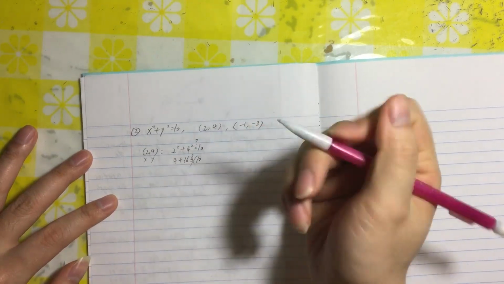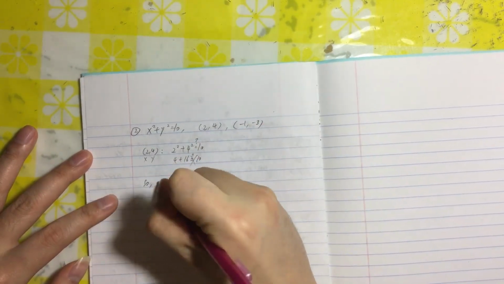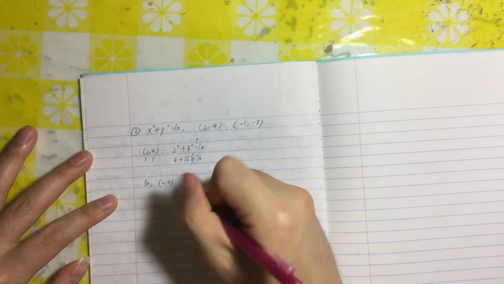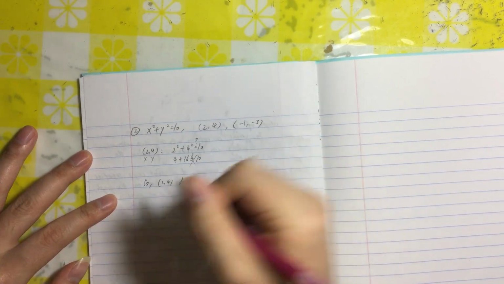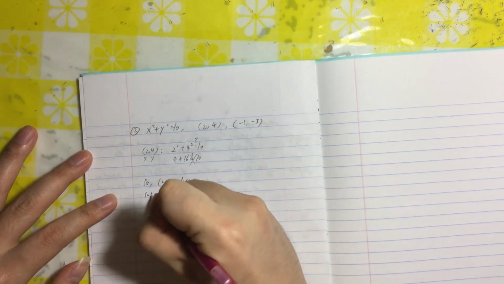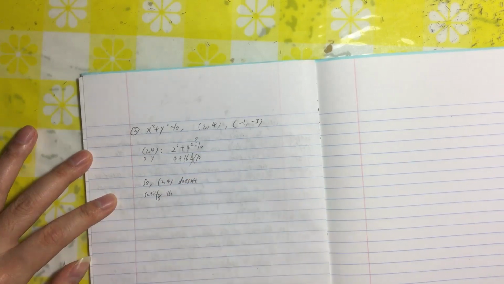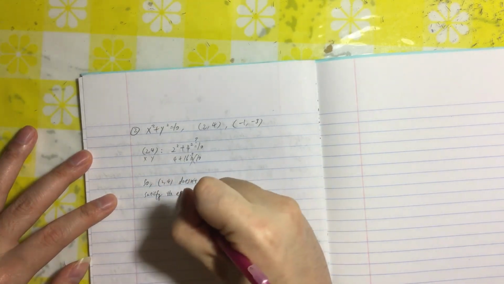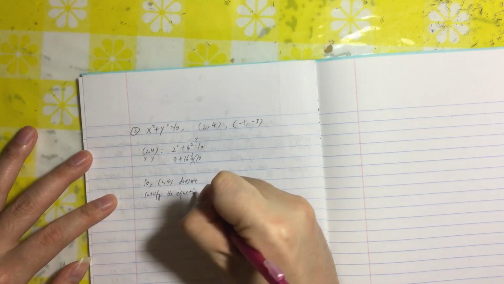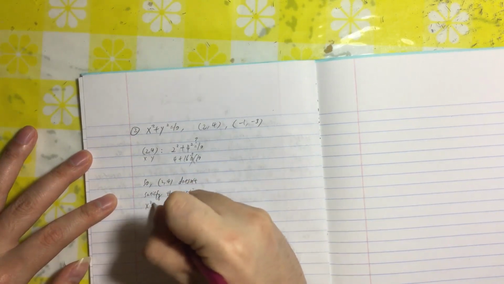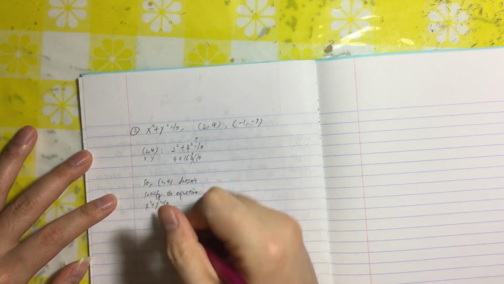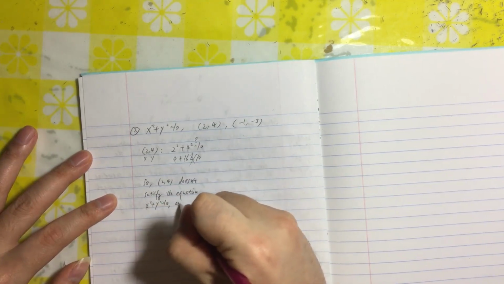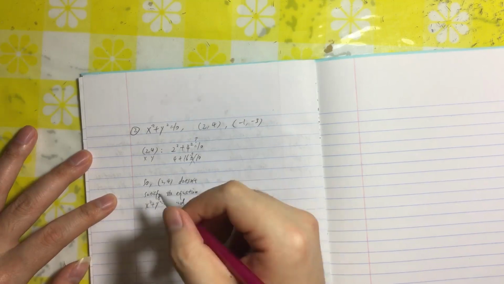That's not true. So the point 2, 4 doesn't satisfy the equation x squared plus y squared equal to 10. And it doesn't lie on the graph. Since it doesn't satisfy the equation, it doesn't lie on the graph.